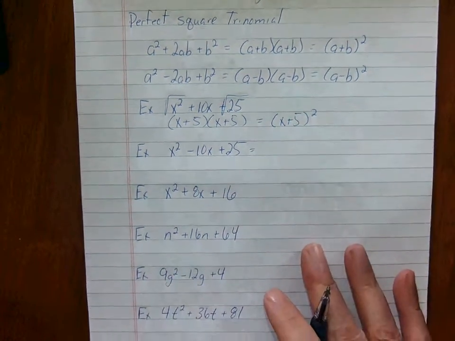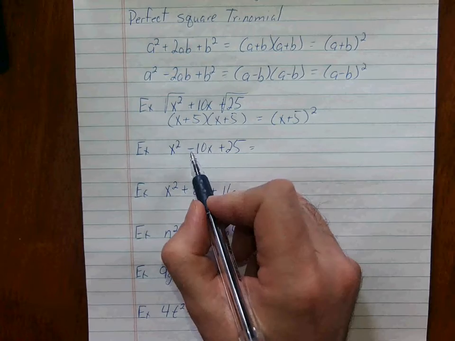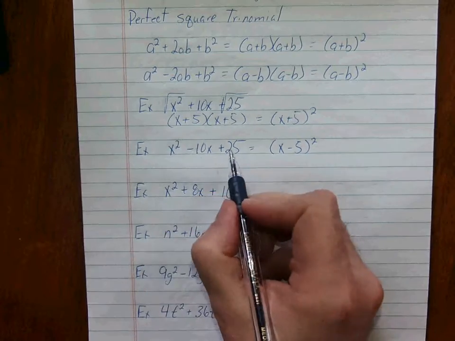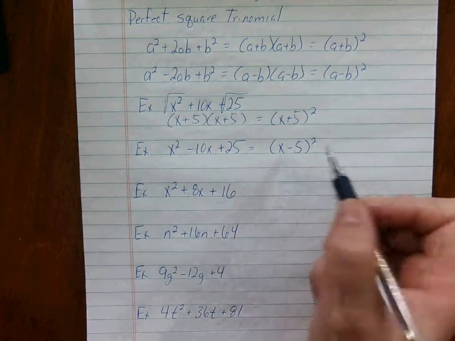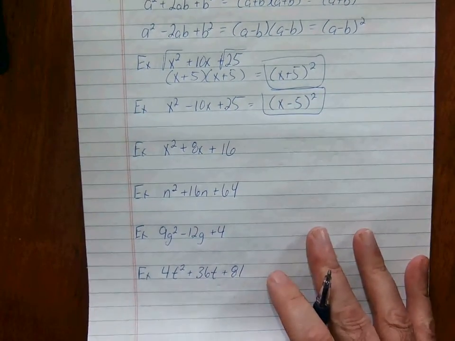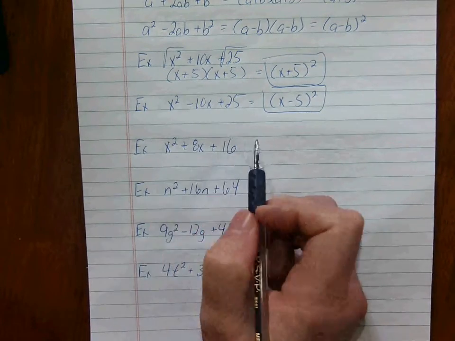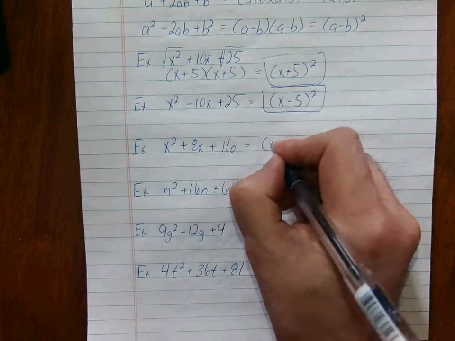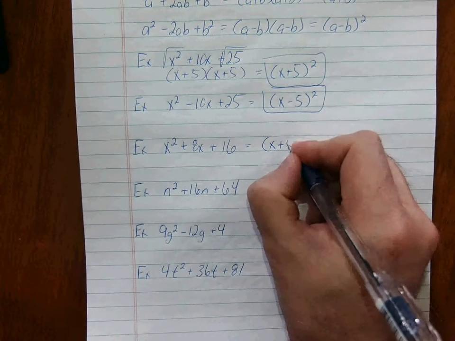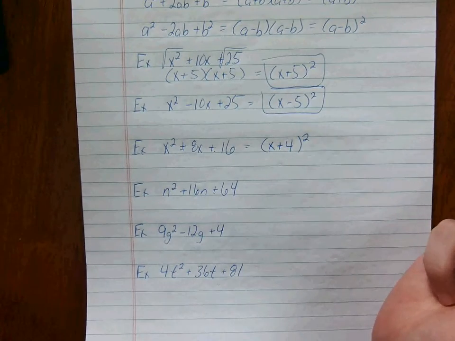So if you come down here to the second one, this is a perfect square, this is a perfect square. Now you'd have to recognize that there is a minus sign there. If you do, and you take the square root of that and the square root of that, put the minus in the middle, square it, and then that's your answer. So moving on, look at your first term, look at your last term, square root, it works. So the square root of x squared is x, and the square root of 16 is 4. And I'm going to put a plus 4 because both of these are positive, and then I'm going to square it.